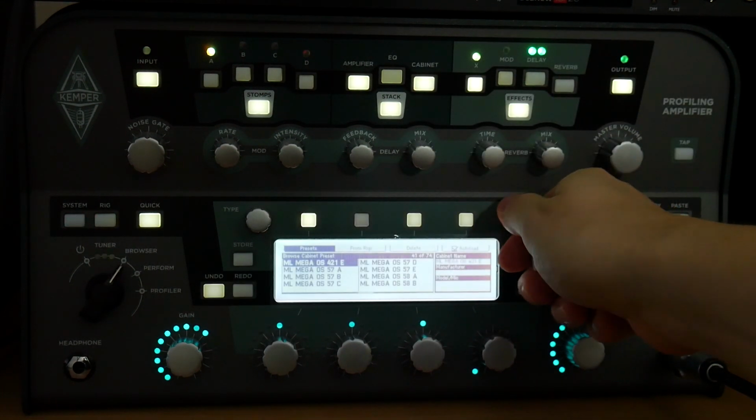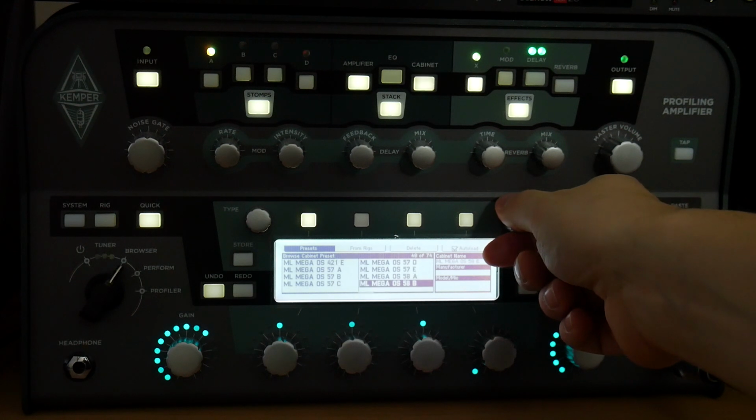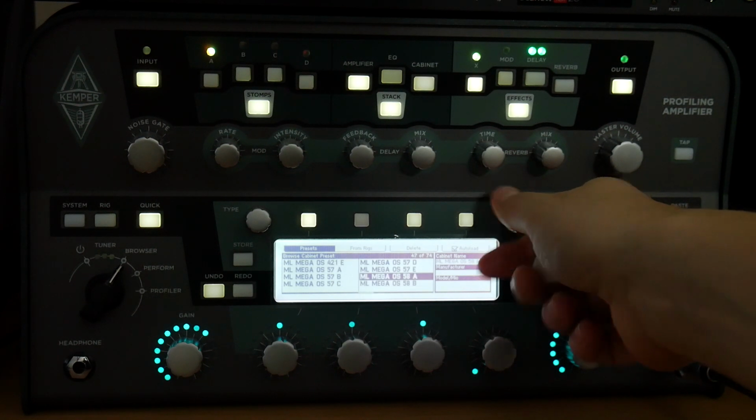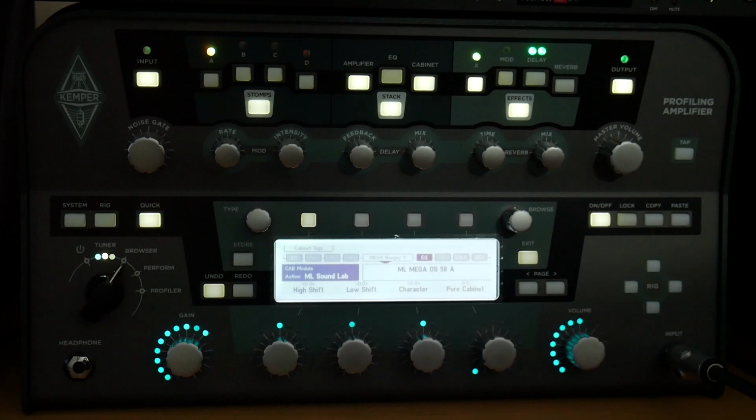So if I jump in, maybe use 58 just because it's a little bit different sounding than the 57. It's got a really nice growl to it, and once again, I believe this is probably one of the most realistic sounding merged profiles you'll ever find on the market.